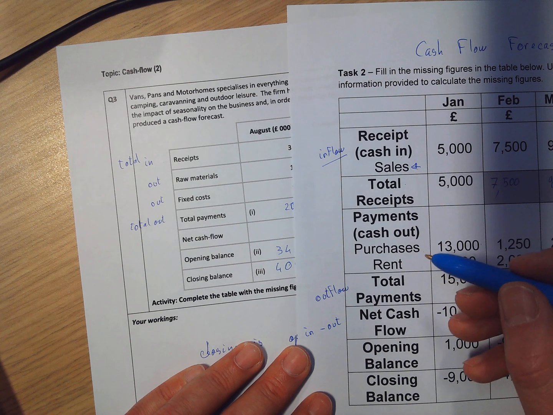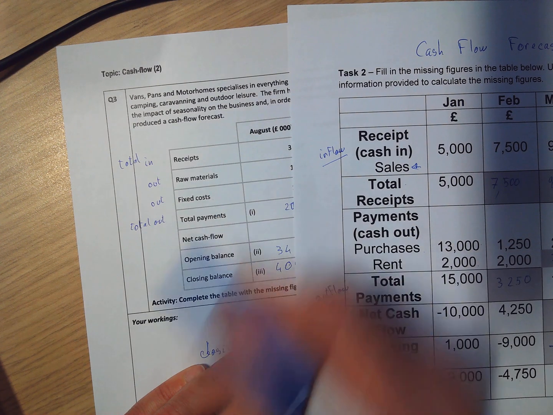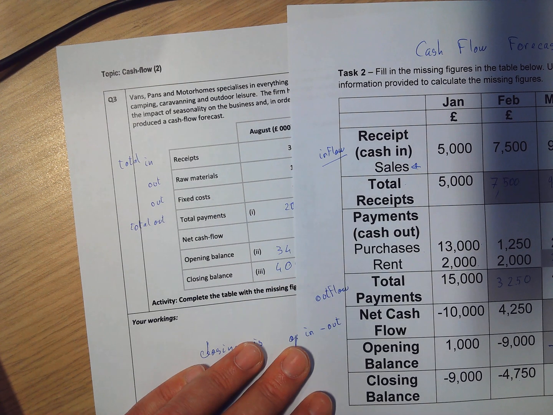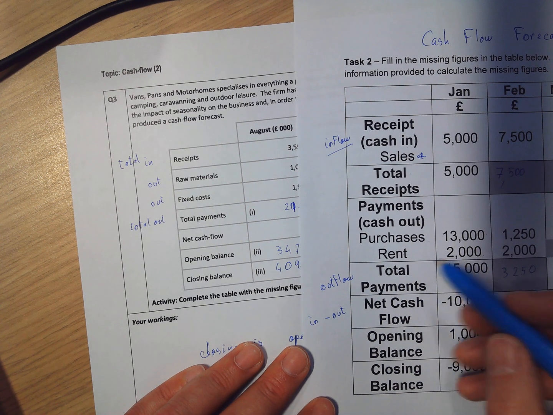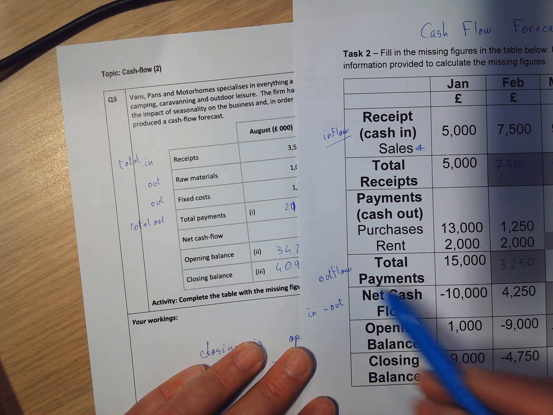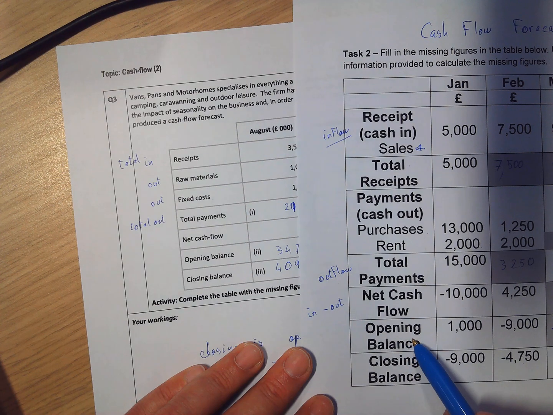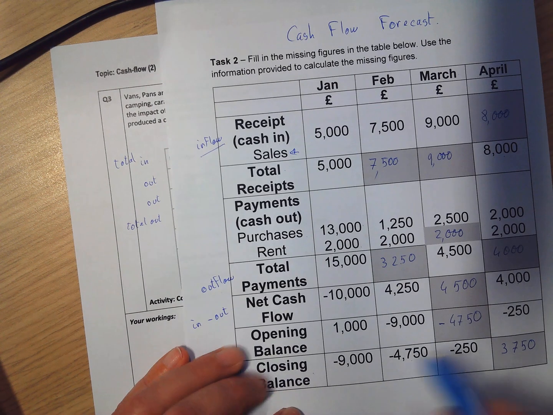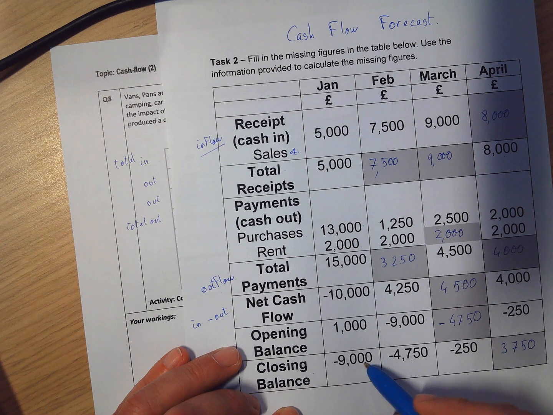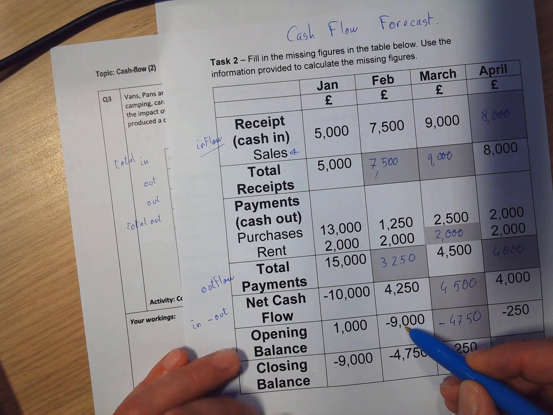Outflows, you're going to have purchasing the raw materials, you're going to have rents, you're going to have fixed cost, you're going to have variable cost, you're going to have all kinds of utility bills as well. And you add that together for your total outflow. Net cash flow is in, take away, out. You add this to the opening balance to get the closing balance for this month. And your closing balance for the month becomes the opening balance for the following month.